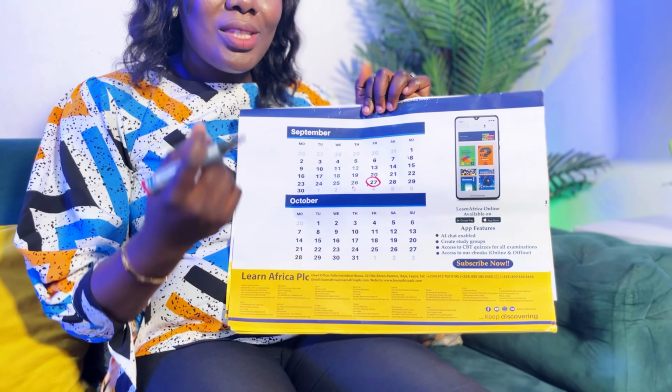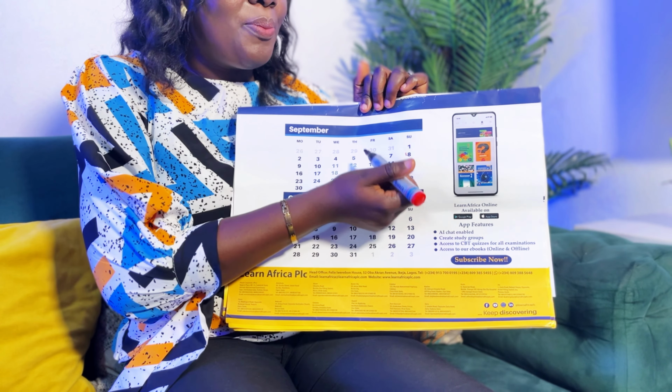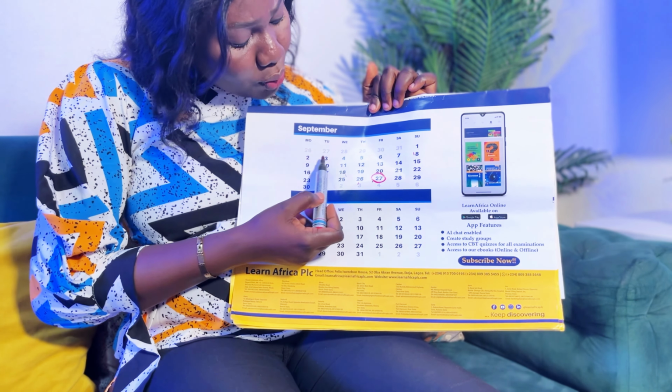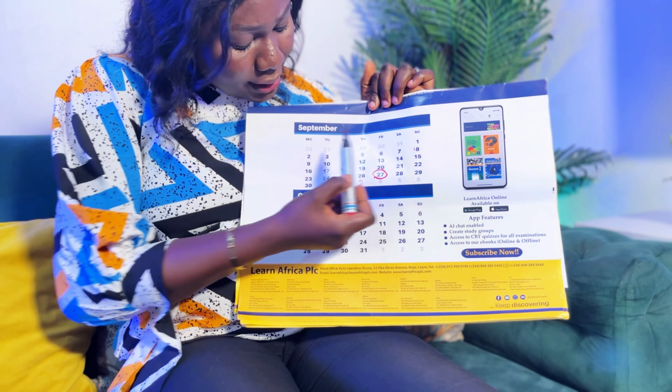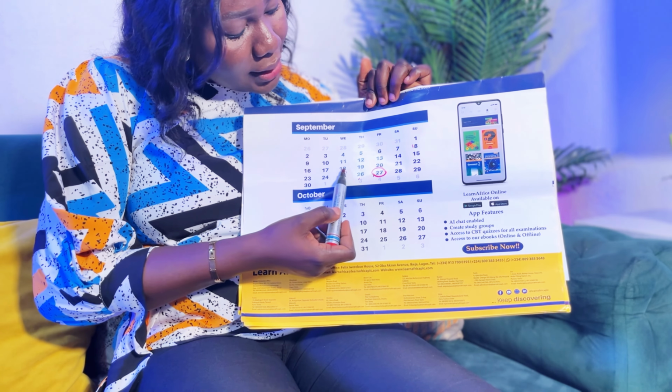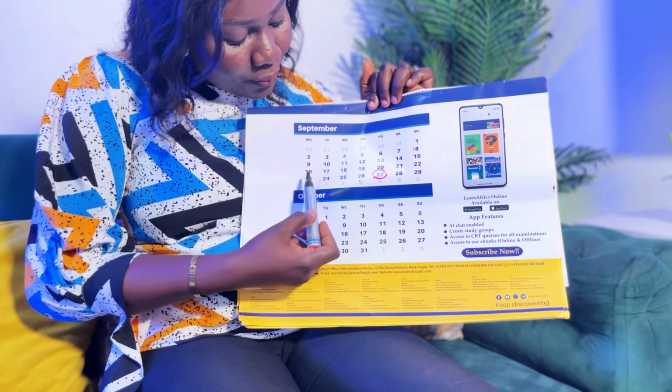Let's take a look into another example. Assuming you saw your period on the 1st of September and another one started on the 27th of September, how do you know your cycle length? You start counting again from the day you saw your period to the day before your next period. So this is 1, 2, 3, up to 26. So your cycle length is 26.